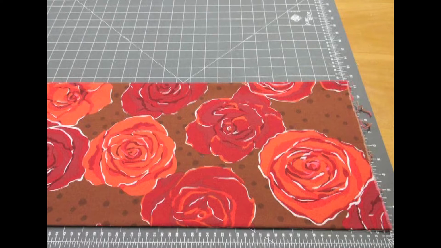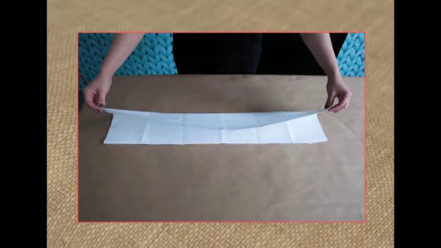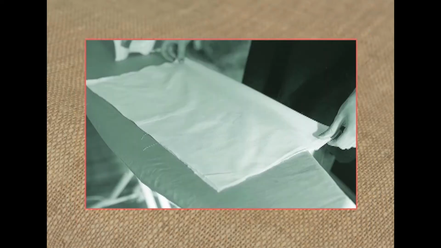Then after evening the edges, what do you have to do? You have to see whether they are making a right angle to each other or not. In order to see that, we place the fabric on the table, fold the two selvages together, one selvage over the other, and then see both the side edges. If the edges come one over the other, then they are at right angles to each other. If it does not come, then it is off grain.